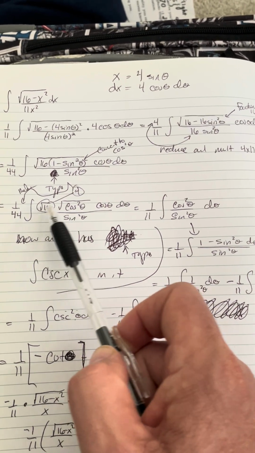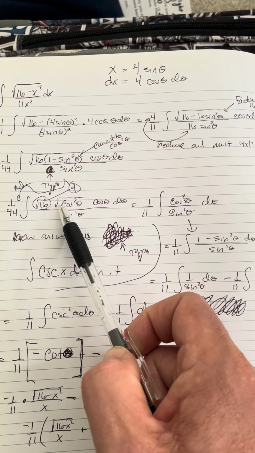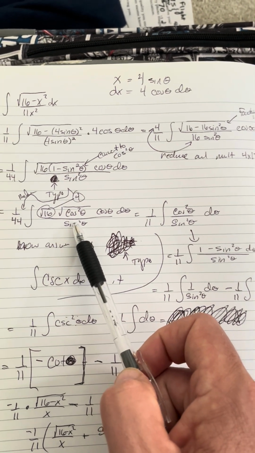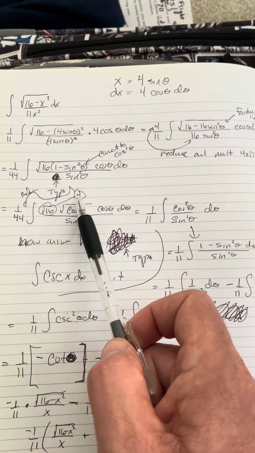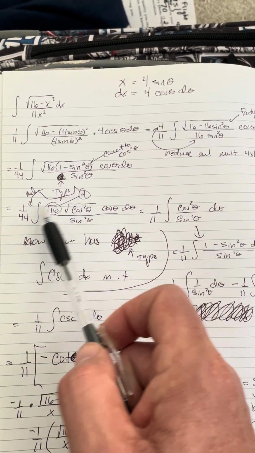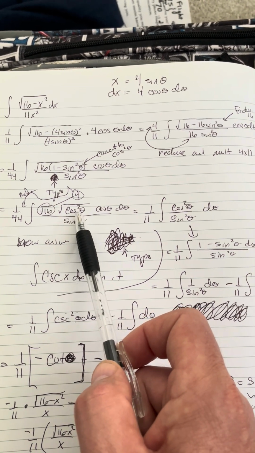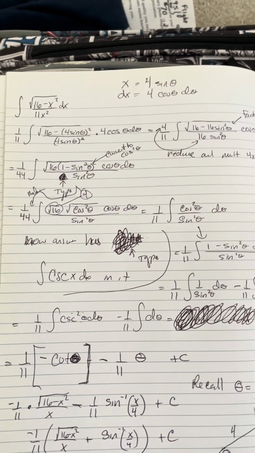Remember, square roots split up over multiplication. They do not split up over addition or subtraction. And they will split up over division as well. So you have this 1 over 44. You have the square root of 16, which is 4. And that will divide into and reduce that down to 11. Square root of cosine squared is cosine. Cosine times cosine gets you cosine squared over sine squared.